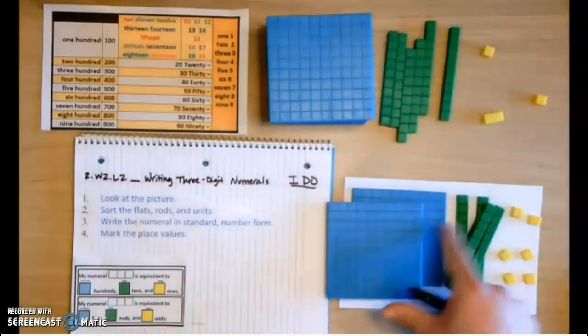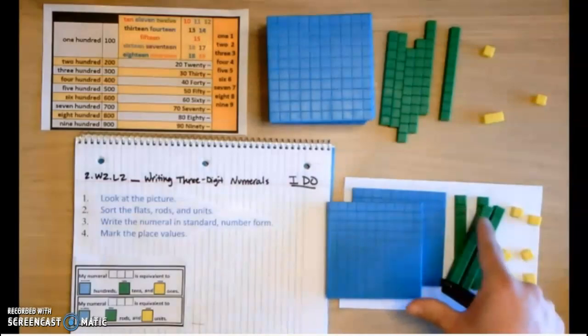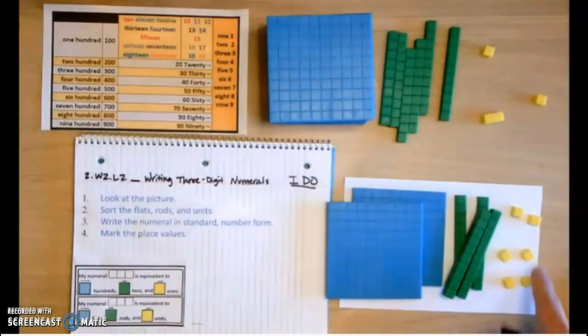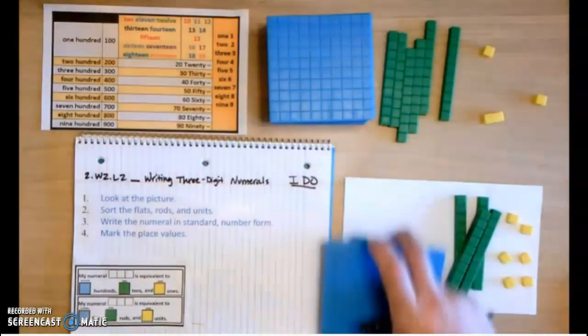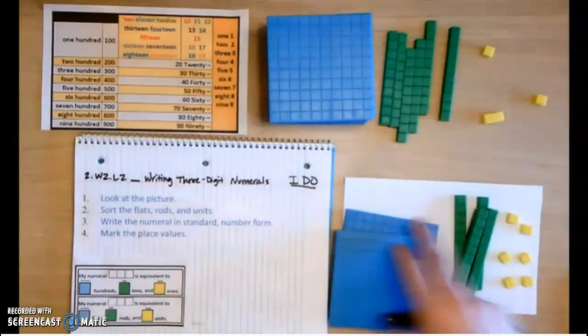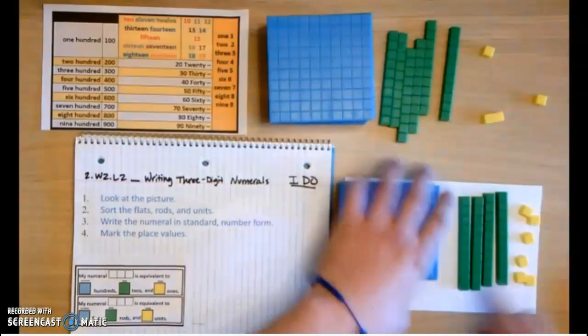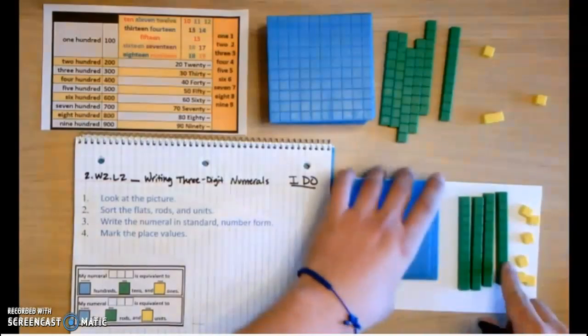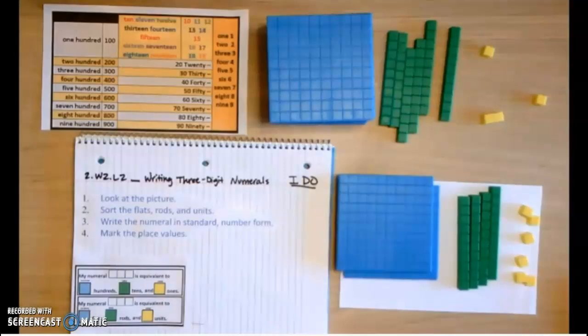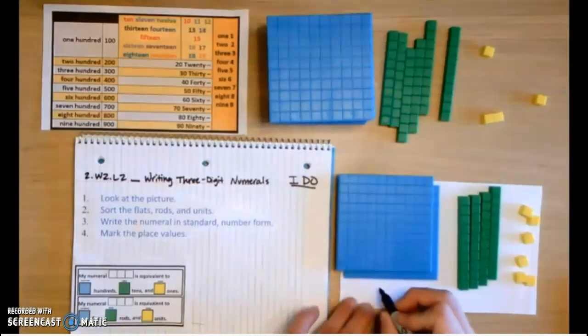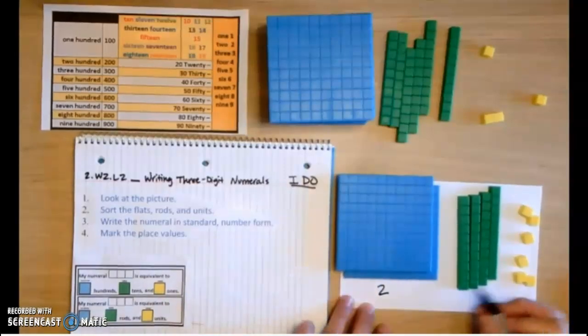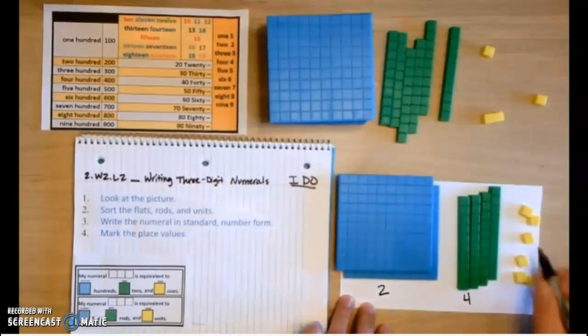1 flat, 2 flats, 1 rod, 2, 3, 4 rods, 1, 2, 3, 4, 5, 6 units. So I have my picture. Let me go ahead and sort them out just a little bit better. Space them out so I don't get anything confused. Now I'm going to go ahead and write the numeral in standard form and number form. But first, I've got 2 flats, 4 rods, 6 units.